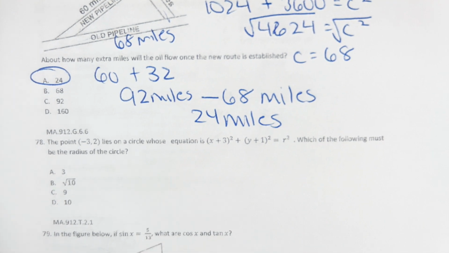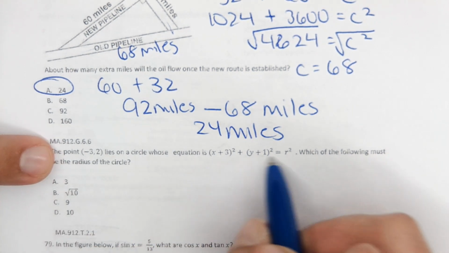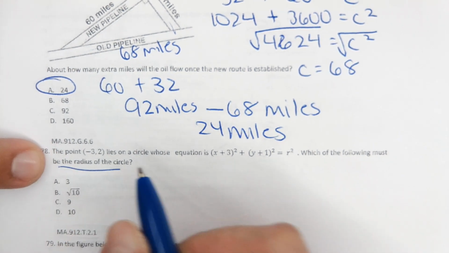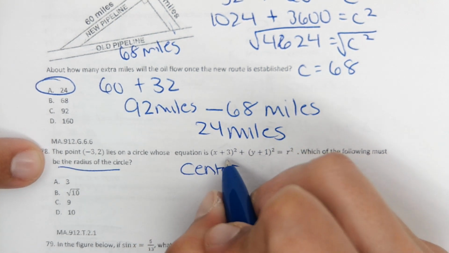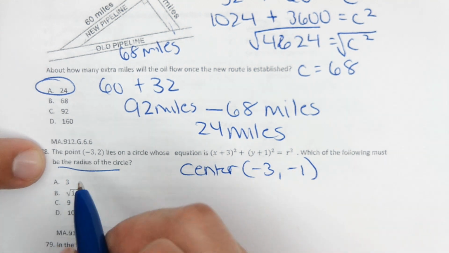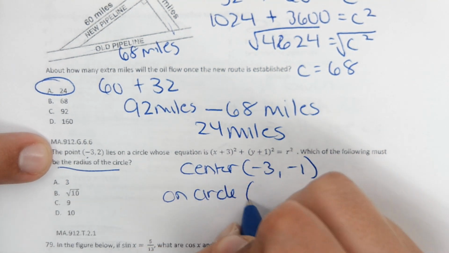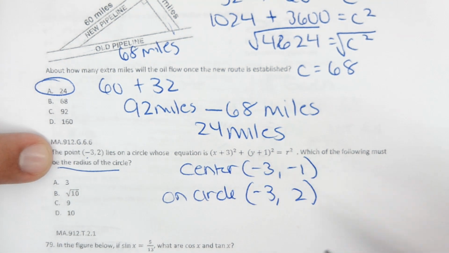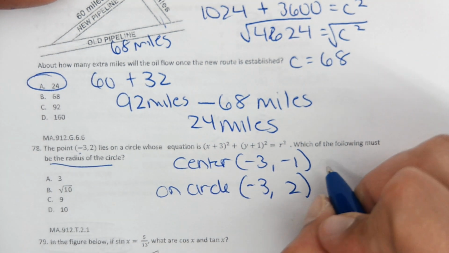Okay, next one, it says the point -3, 2 lies on the circle whose equation looks like this. Which of the following must be true about the radius? Well, we can find the center from the equation. The center would be -3, -1. And then it says this lies on the circle. On circle is -3, 2. So if we find the distance between these 2 points, we can find the radius.